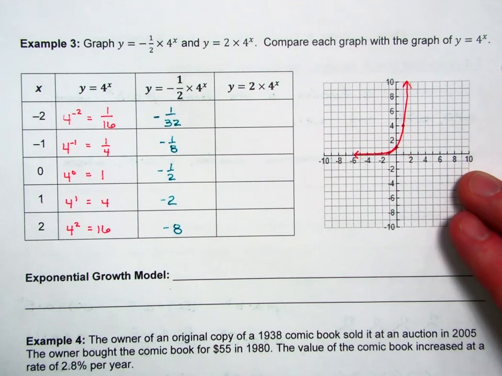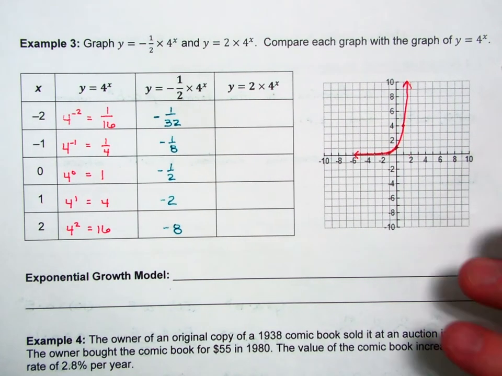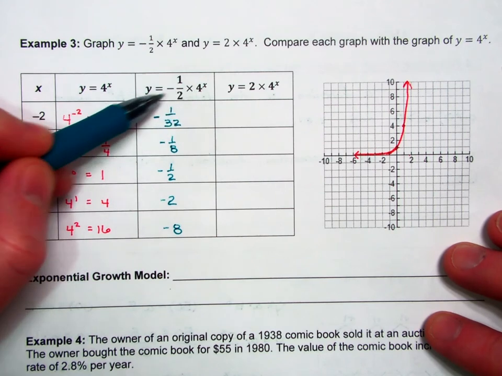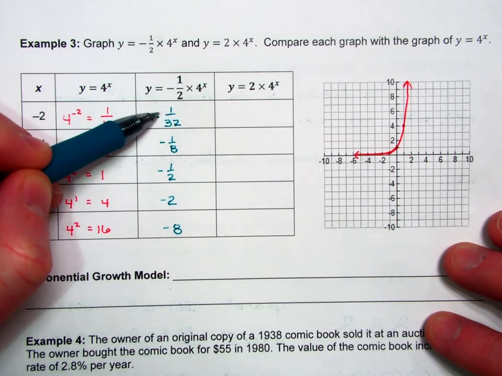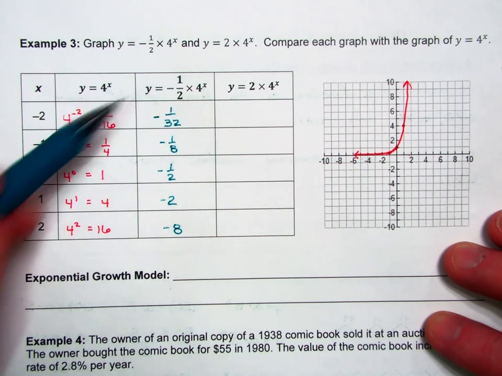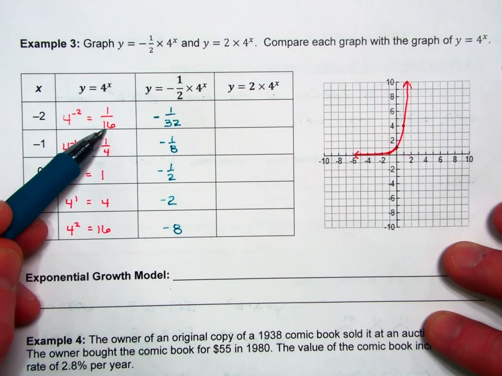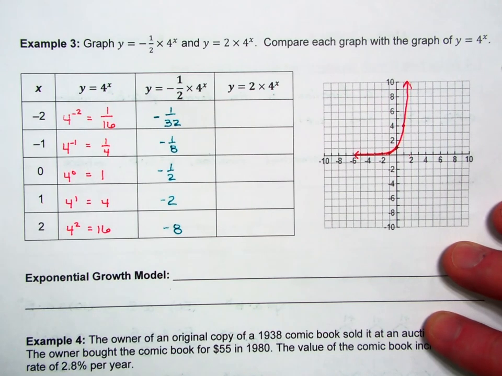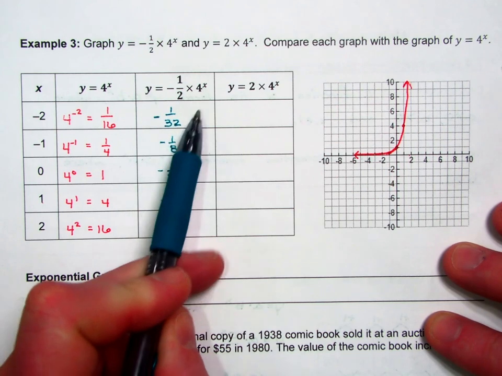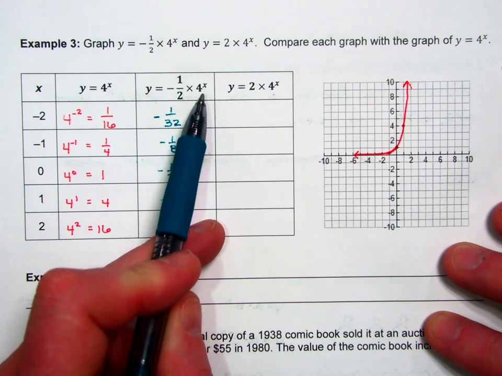All right, now for this problem, remember, order of operations, you're going to have to do your exponent part first, and then take that answer and multiply it by negative 1/2. So when you take 4 to the negative second power, we already know that's going to be 1/16. When you multiply that by negative 1/2, you're actually going to end up with negative 1/32. 4 to the negative first power is going to be 1/4.